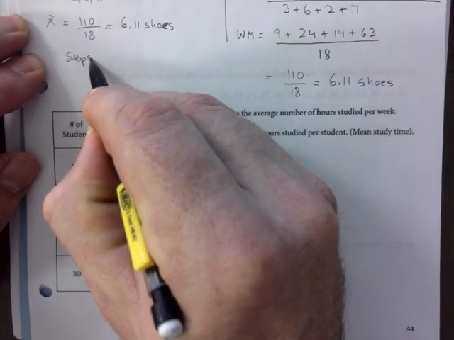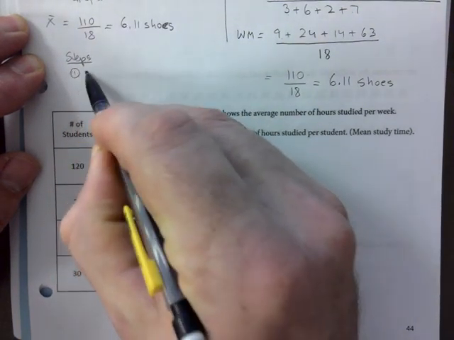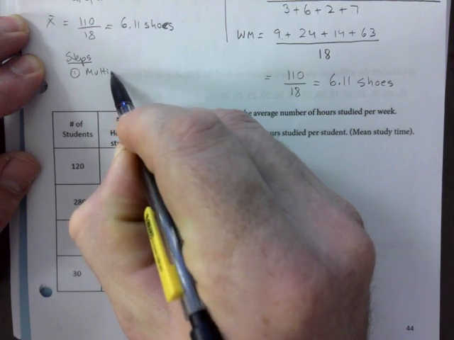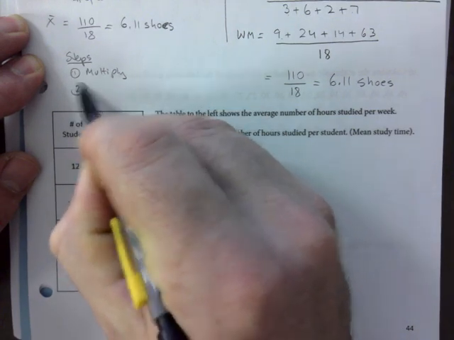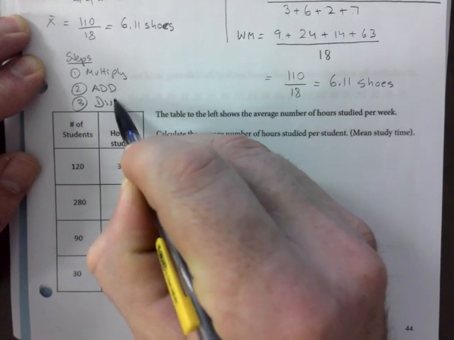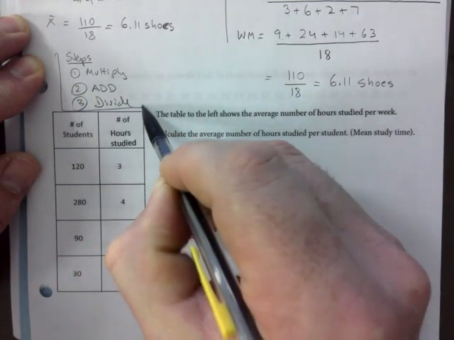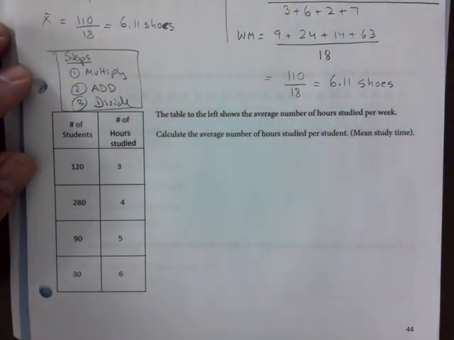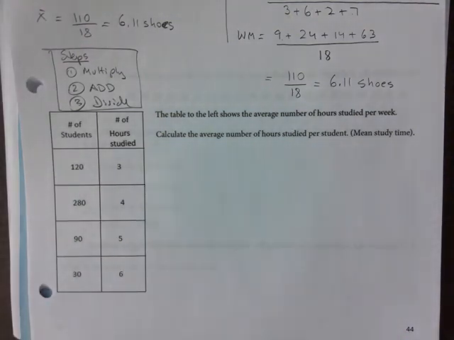Steps: multiply, add, divide. And there's just one added level of difficulty here, which is determining what units my answer is in. That's what you're going to have to figure out, okay?